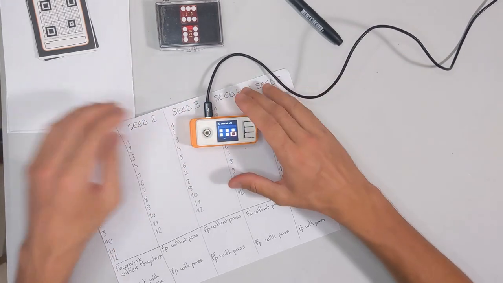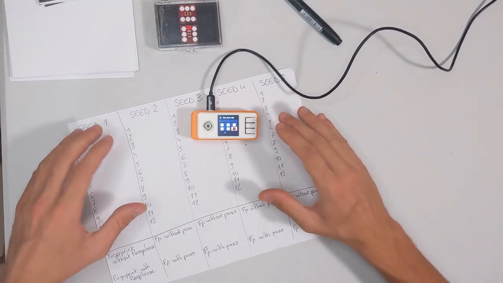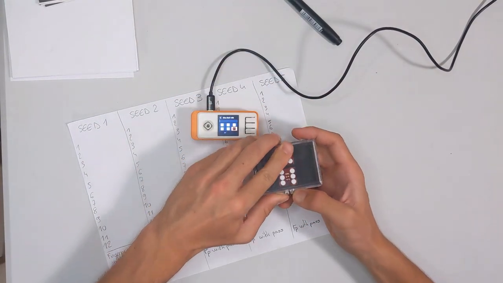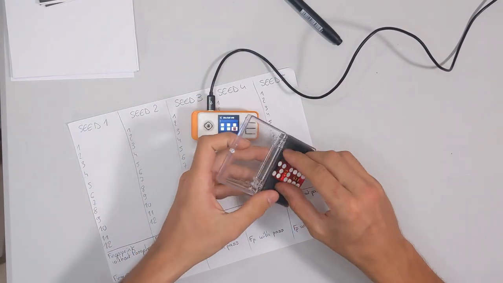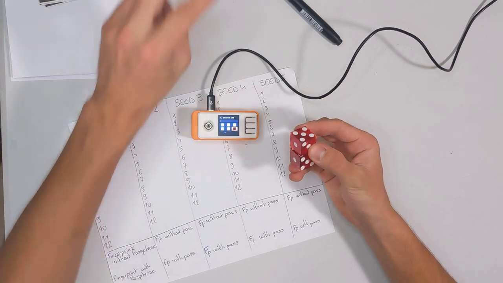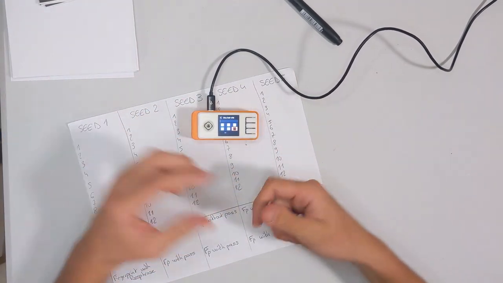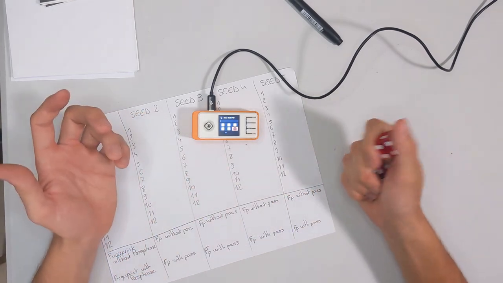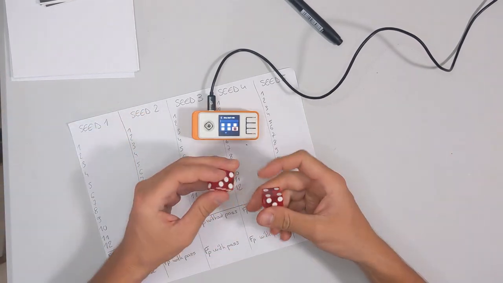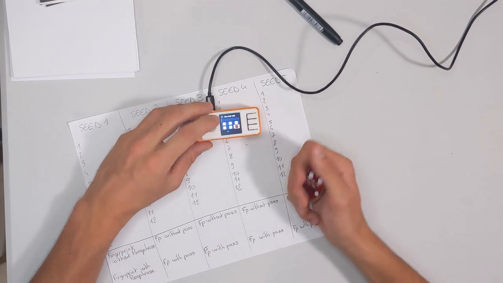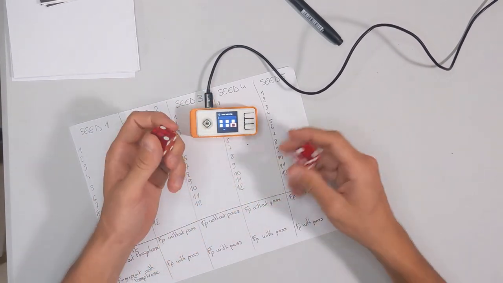And so what we're gonna do is we're gonna use the dice, which are casino dice, and we'll just throw them, and for each number that it makes, we just enter it in the seed signer.